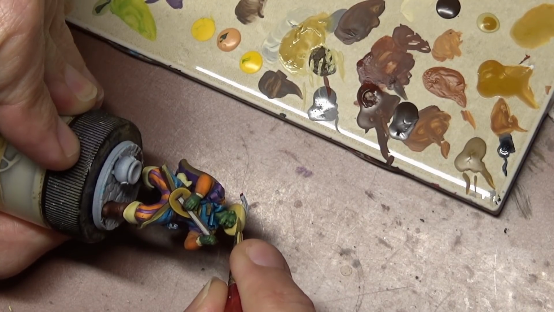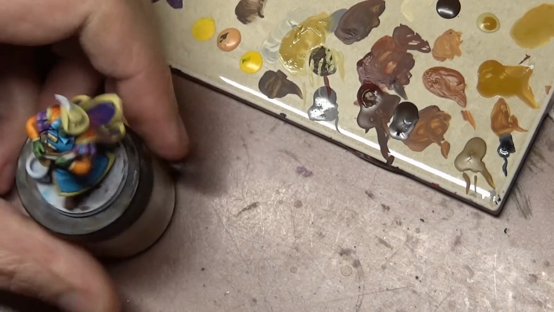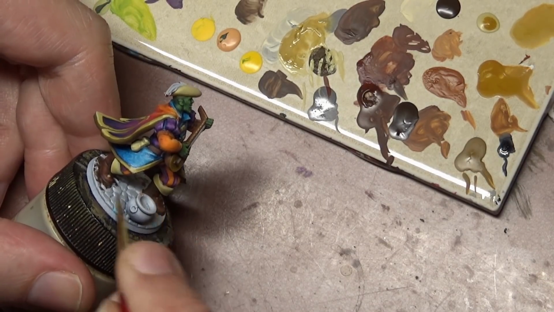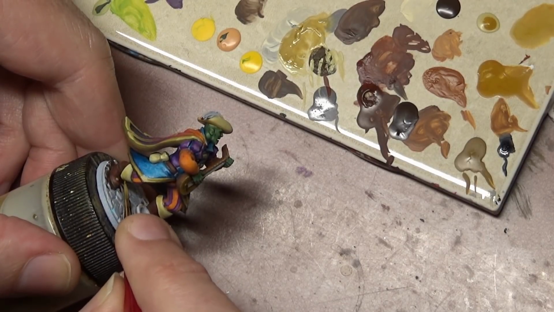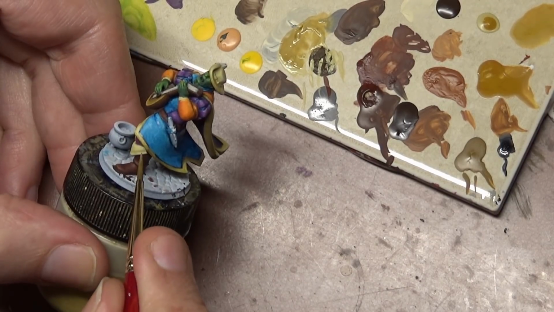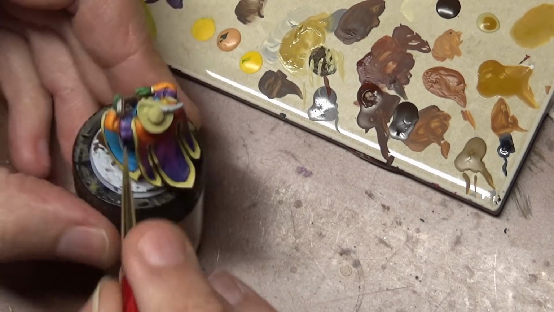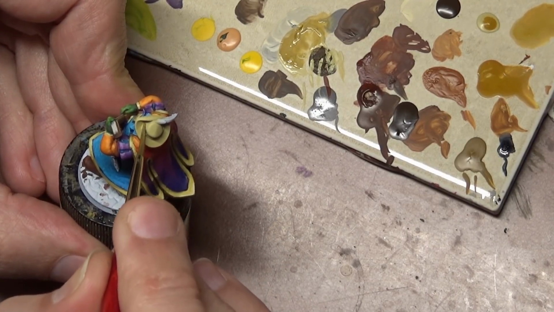However, by painting it a lighter color, it keeps with our theme of our fancy orc here. It's like a pair of white suede boots, something very impractical, very hard to keep clean, but it has a little air of richness to it.